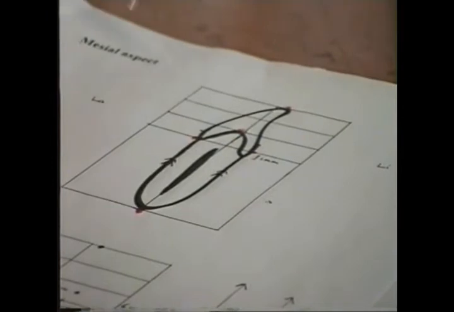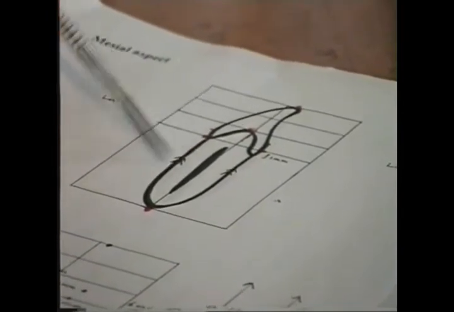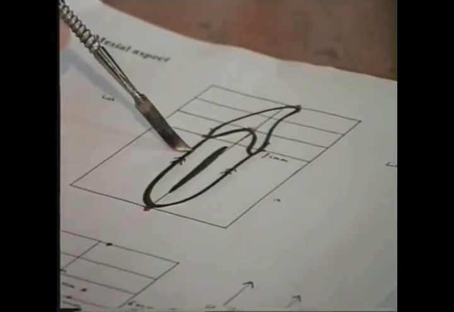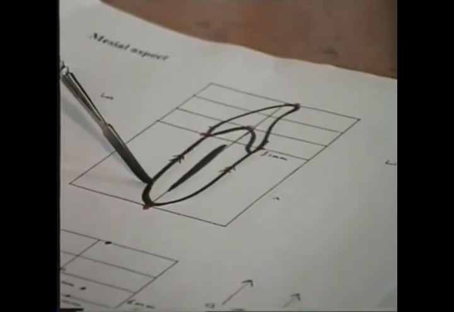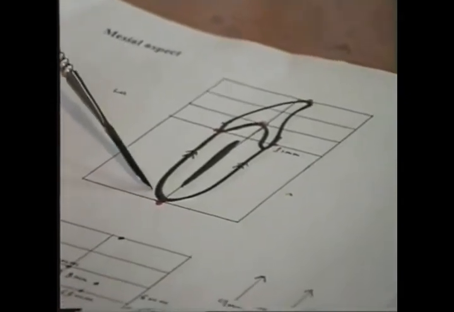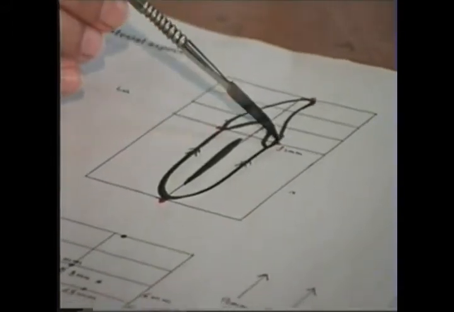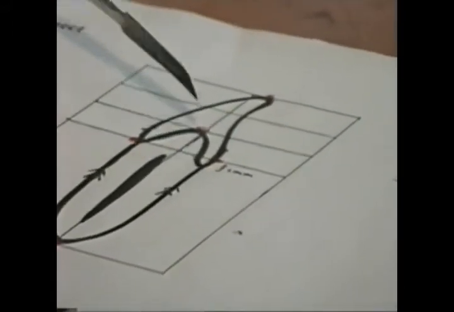Number two, the root outlines are straight and parallel in the cervical third and the middle third, and they are rounded, forming a rounded apex just in the apical third. Number three, you should check that the cervical line lingually is higher than the cervical line labially toward the apical side by 1 millimeter.